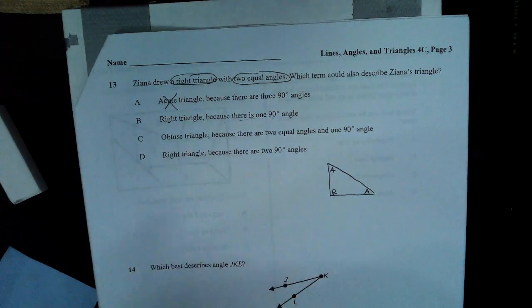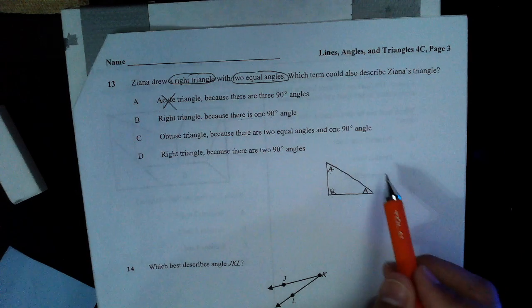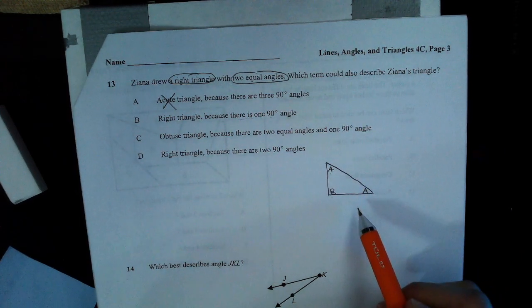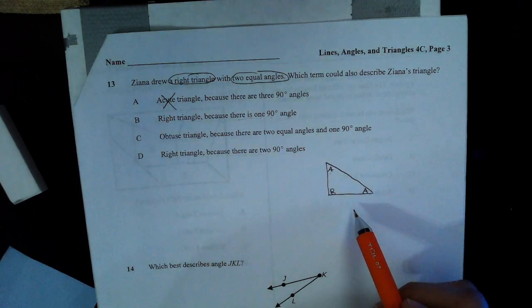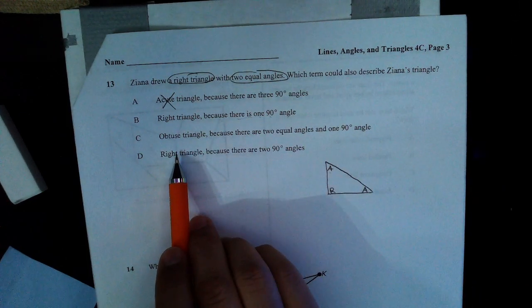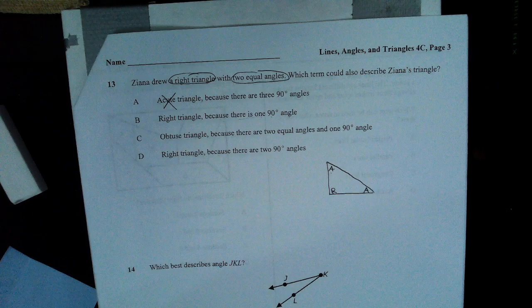C. Obtuse triangle. Can this be an obtuse triangle? What do you think, Nakai? Can this be an obtuse triangle? Yes. Maybe. Well, it's a yes or a no? What do you think?